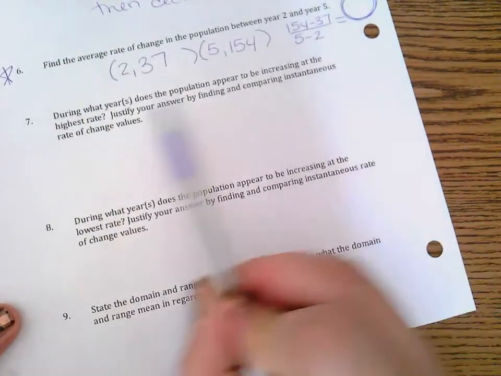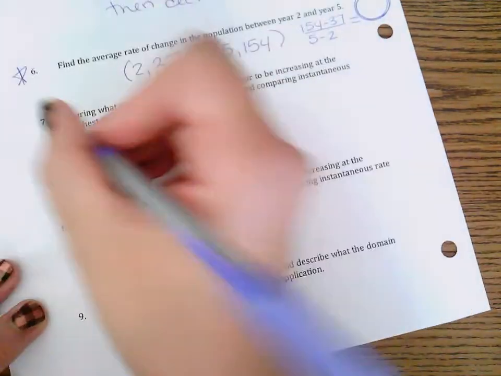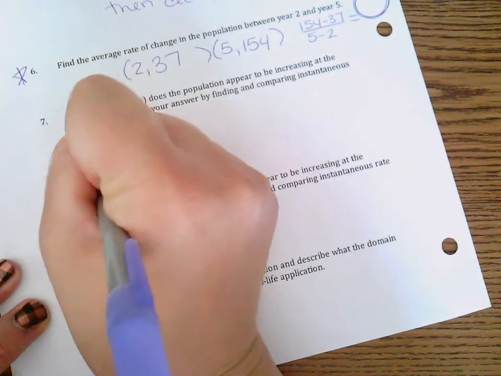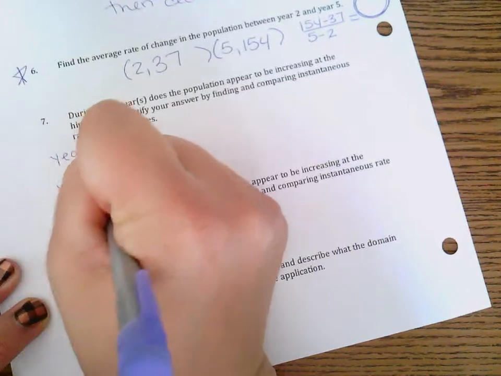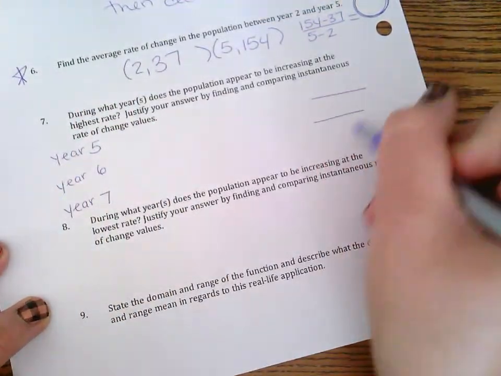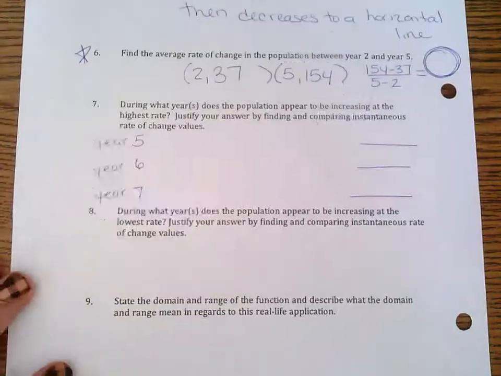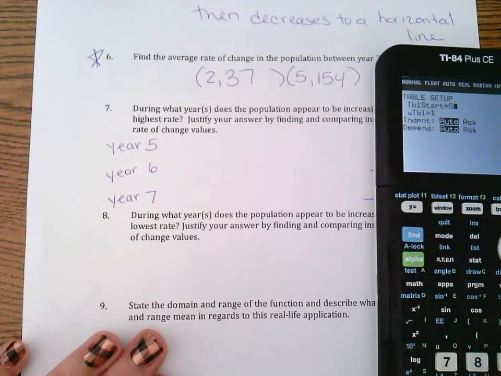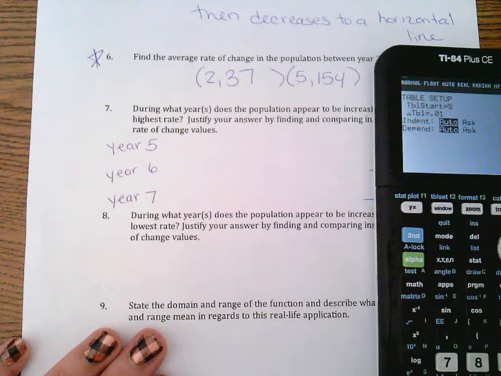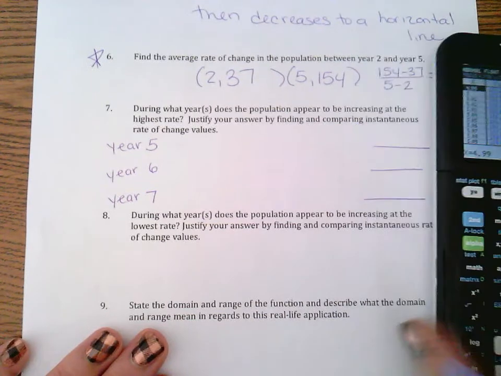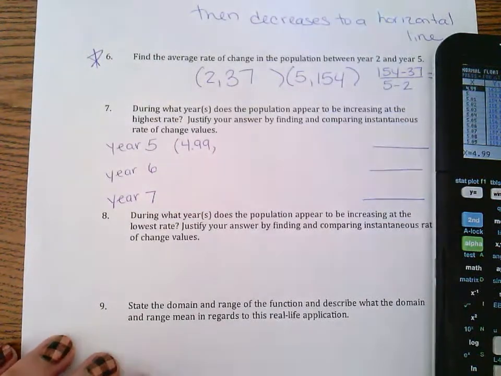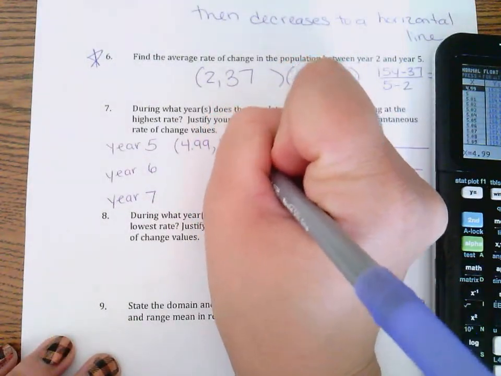So this says, compare instantaneous rate of change values. So we want to do it at year 5, at year 6, and at year 7. You're going to be drawing these 3 calculations out for me, but I'm going to give you the coordinates because it's kind of hard for you to do this on a calculator while watching the video. So at year 4.99, my deer population was 153.29.